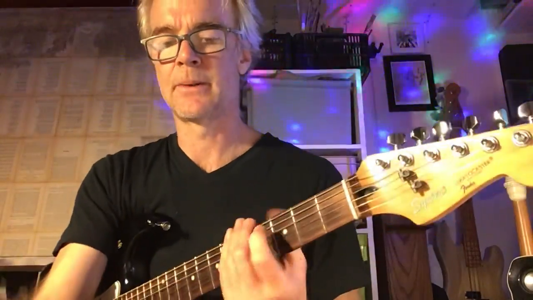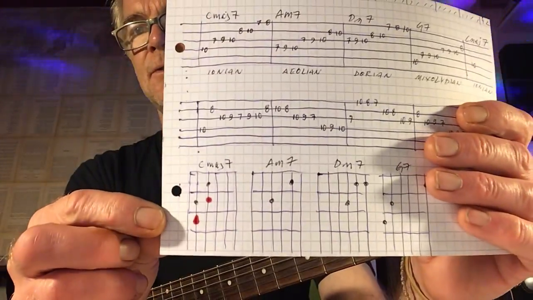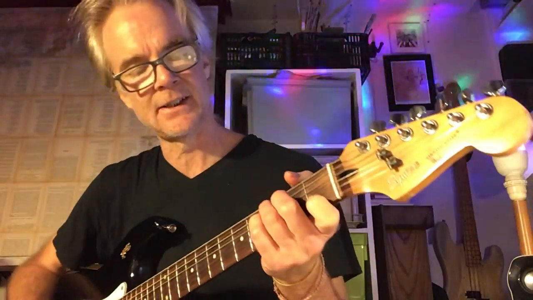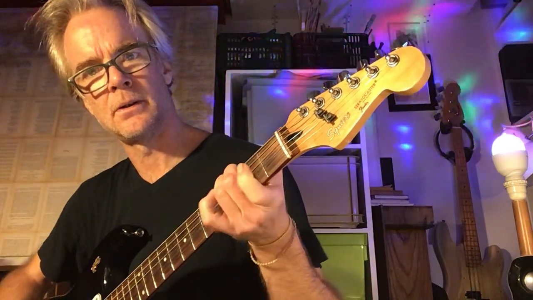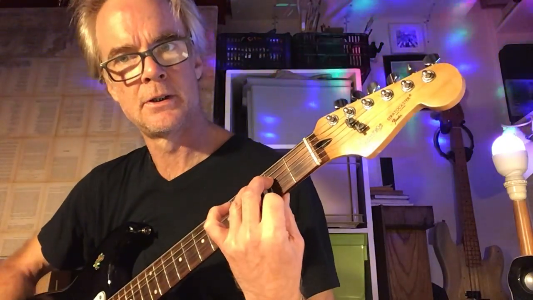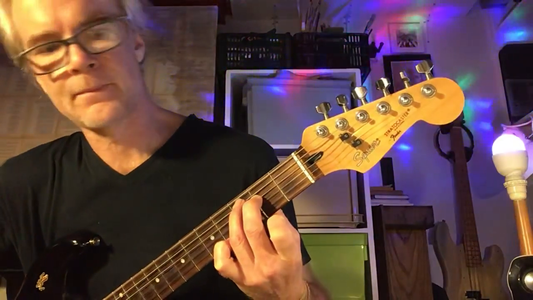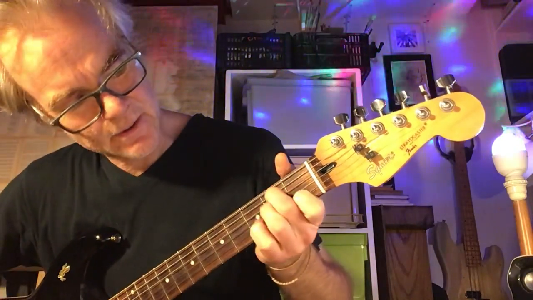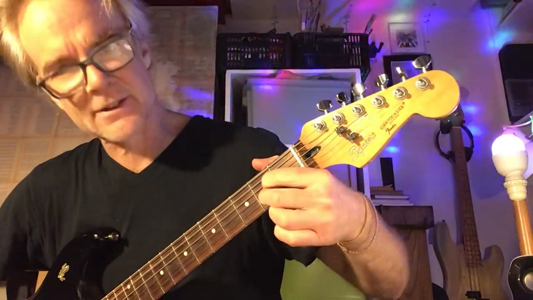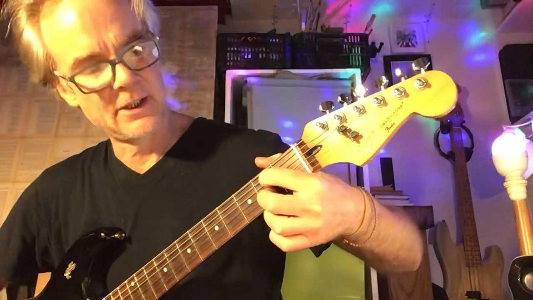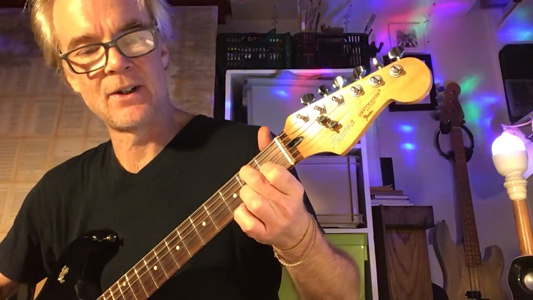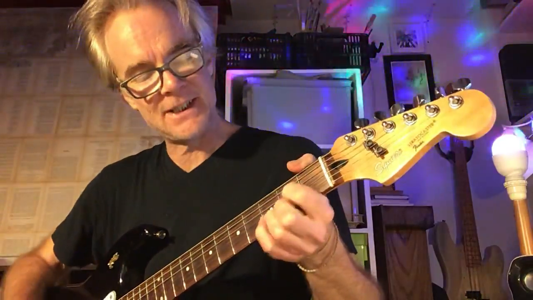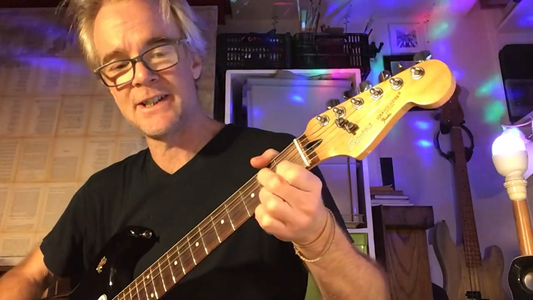Okay, so for C major, ignore the black dots, follow the pink dots, okay? That's a C major. It's like a C, but you're just missing this note right here. And then A minor 7, which is pretty easy, because A is this really basic chord. And then here's an A7, this is an A minor, so you just take out that, and you have an A minor 7.